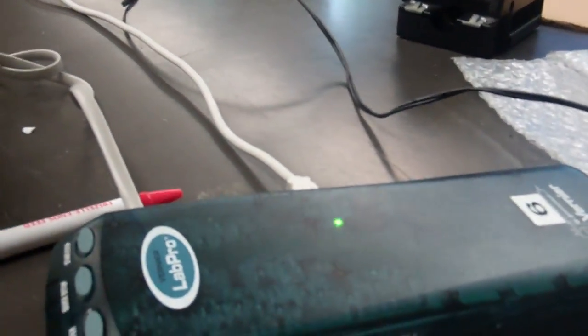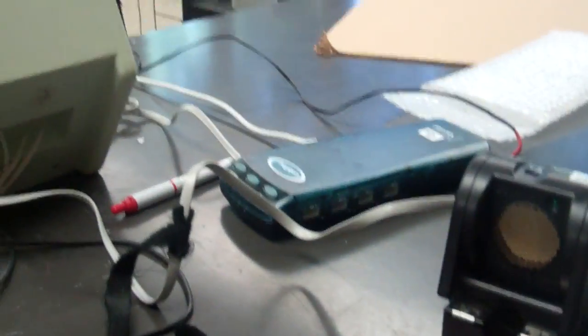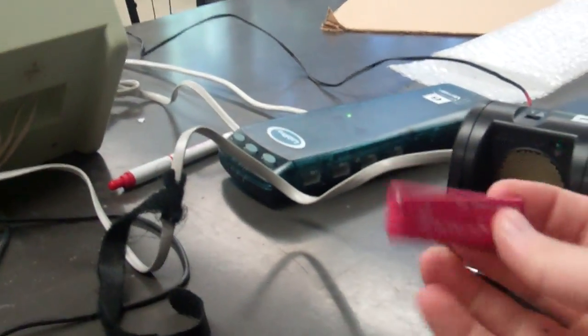Green is good. And it's talking to our motion detector. Is it talking to this motion detector? No, this motion detector is not hooked up. It is talking to the motion detector over here. See, it's got the cable connected to the Logger Pro. Makes sense, doesn't it?